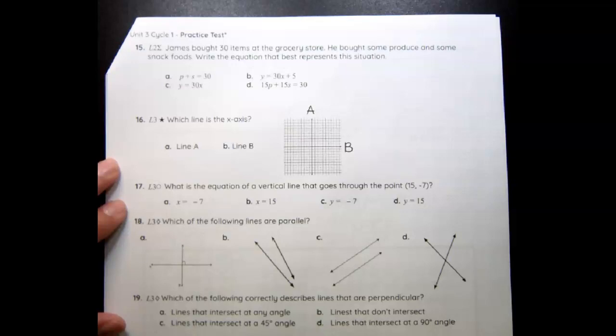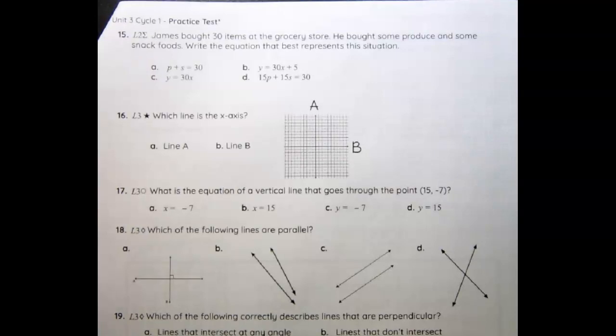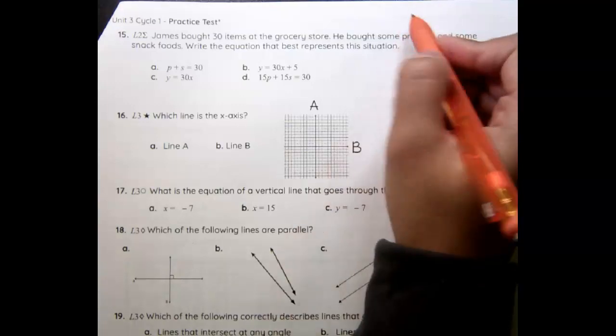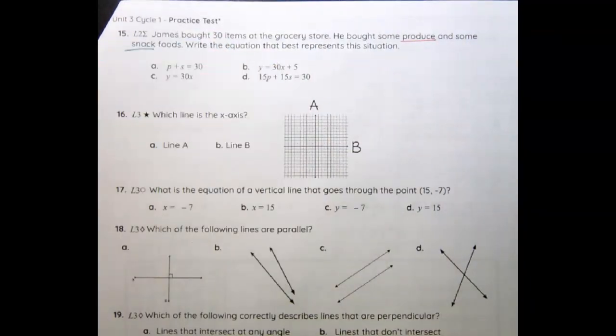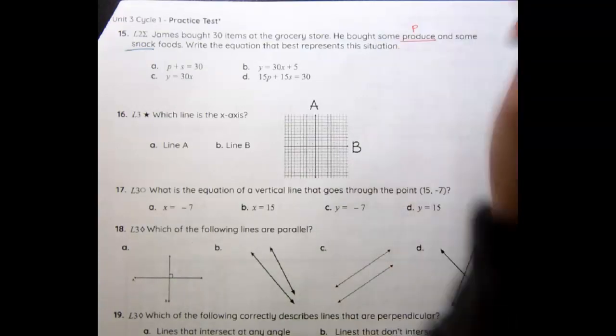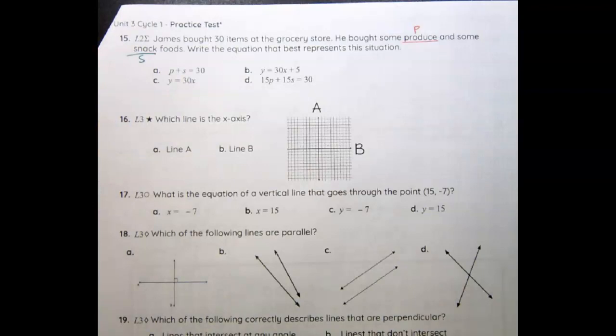All right. So, number 15 says, James bought 30 items at the grocery store. He bought some produce and some snack foods. Write the equation that best represents this situation. So remember, you either have a point and a slope and a y-intercept, or 2 different variables. Well, here I have 2 different variables because they're talking about 2 different things. They tell me that James bought produce and James bought snack foods. So what 2 variables represent that? We'll say produce is represented by the variable P, and snacks is represented by the variable S.